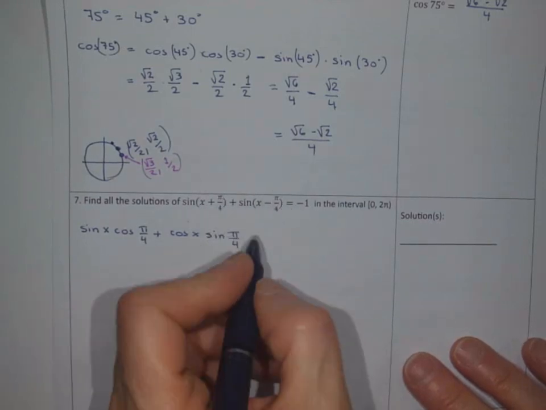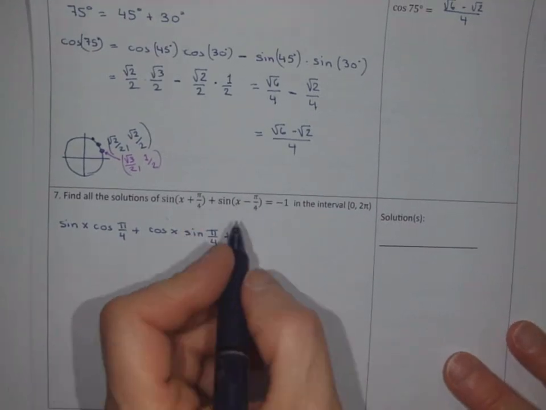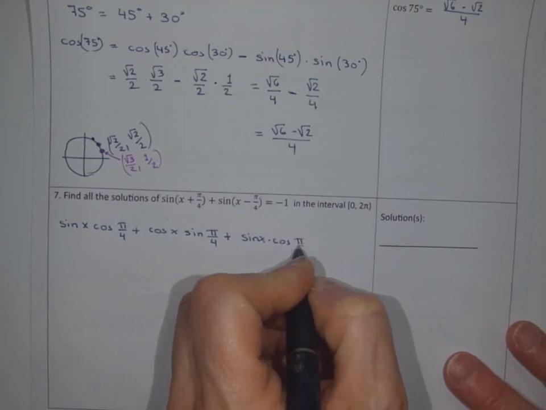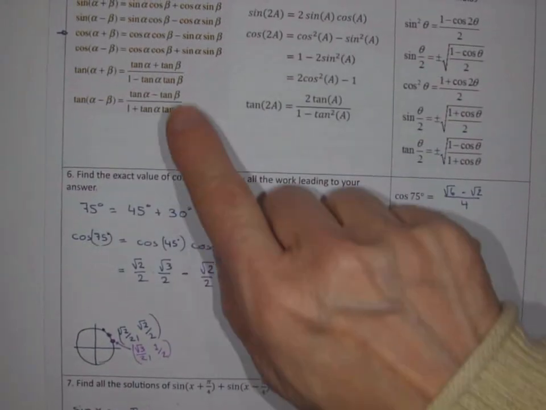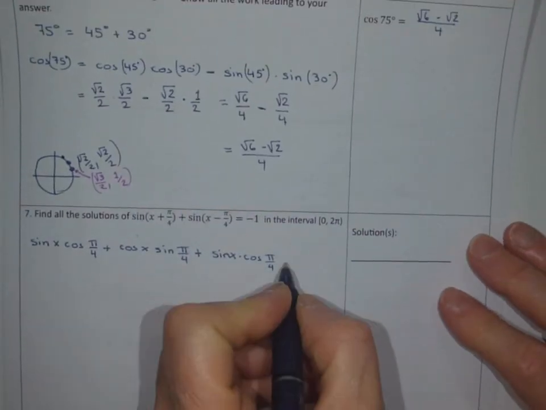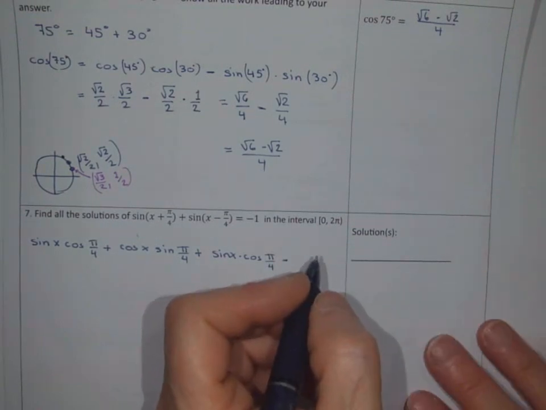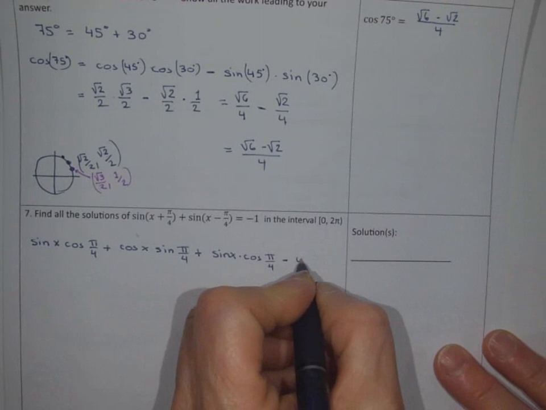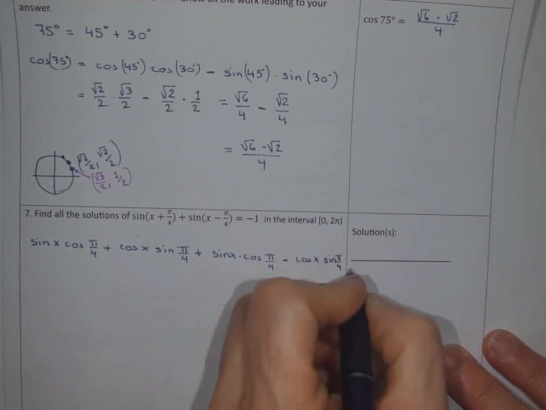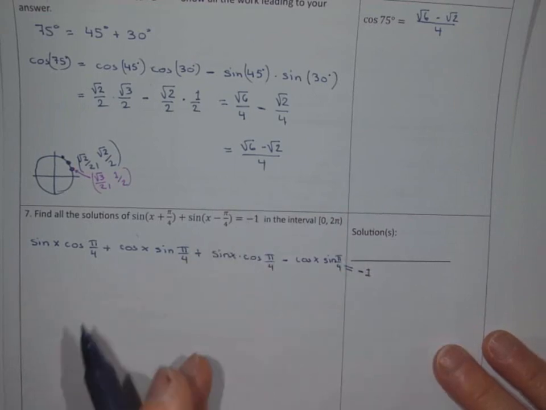Now we're going to switch to this one. So I have plus. And so now we're going to do this one. So sine of the first angle, sine of x, times cosine of the second angle, pi over 4. And now that's a subtraction, right? So we're going to do a minus here now, and then it will be the cosine of the first angle times the sine of the second angle. And all of that is equal to -1. I'm kind of running out of room, but all of that is equal to -1, right?